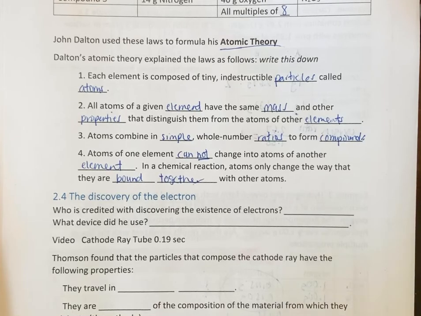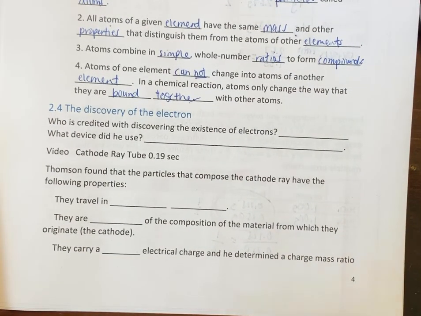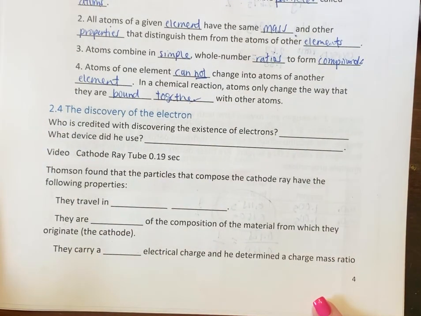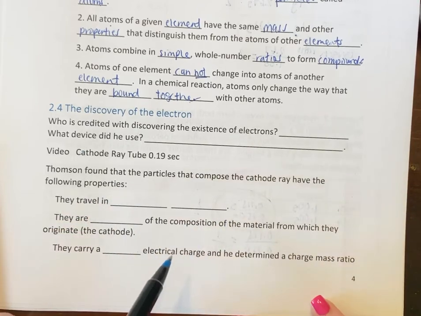So we've just gone over Dalton's atomic theory, and the first part of it said each atom is composed of tiny indestructible particles called atoms. Well, that's not quite true because we know about electrons. So this was the first correction, maybe is the right word, to the atomic theory.